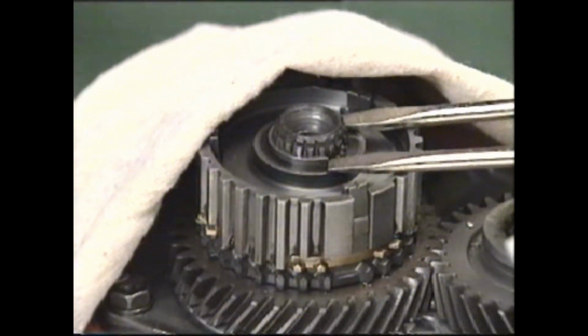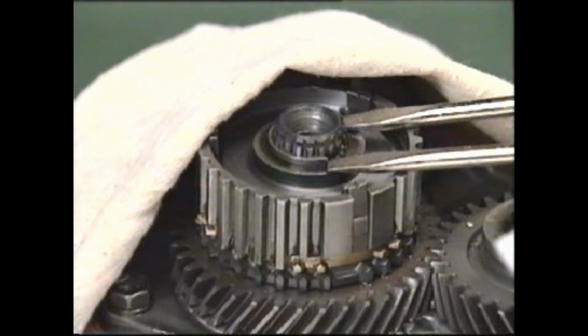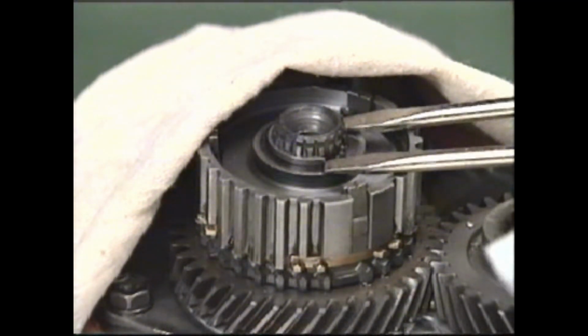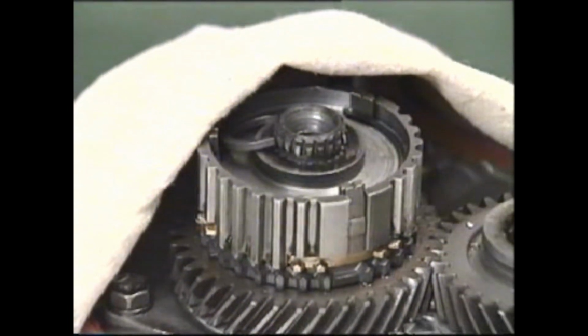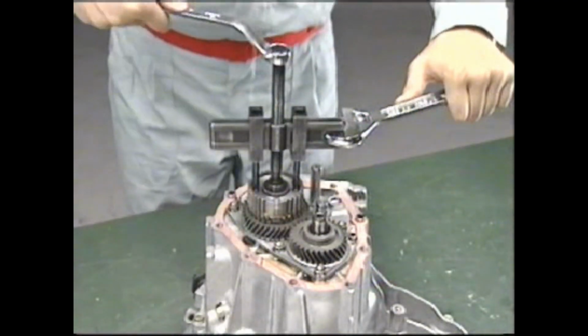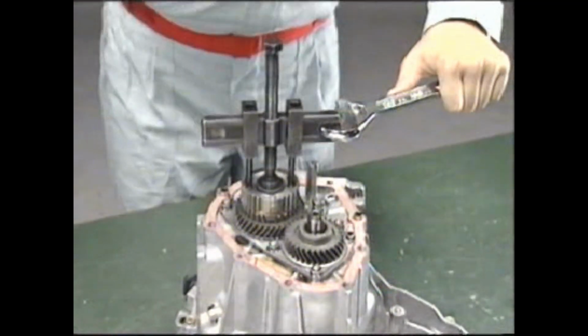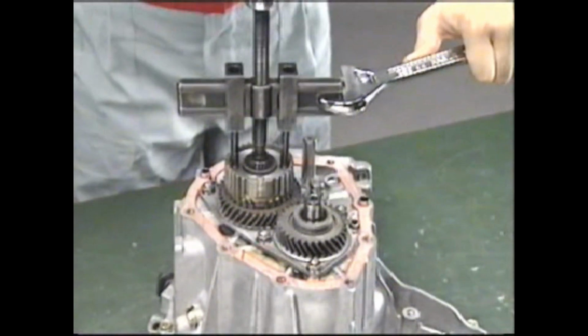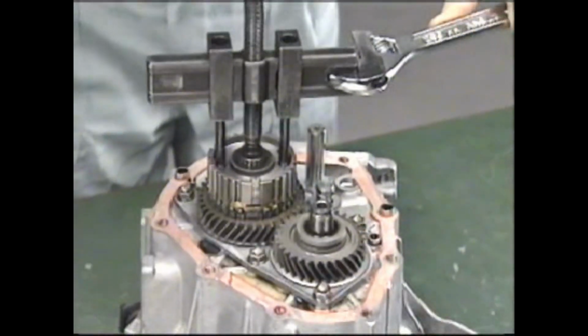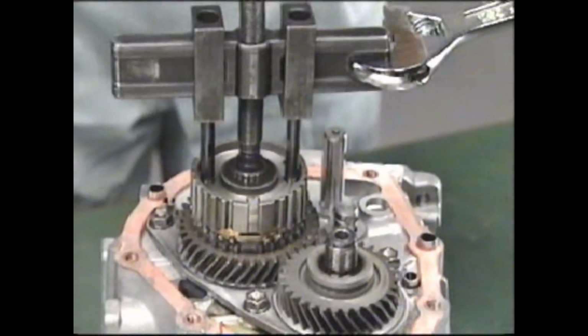Using 2 screwdrivers of the same length, tap out the snap ring of the 5th gear in this way. Set the hooks of the SST to the gear correctly and remove the 5th gear, the clutch hub, and the synchronizer ring.